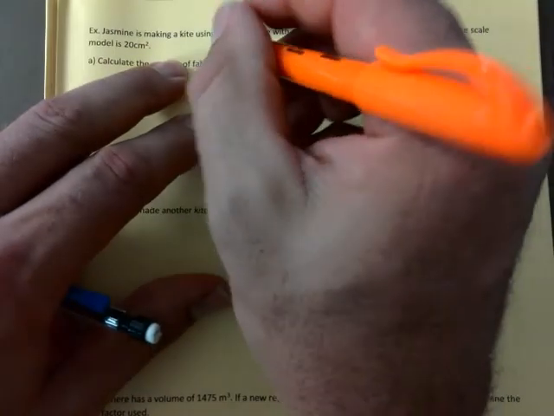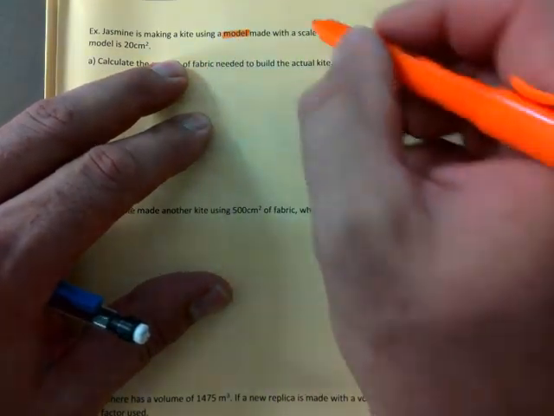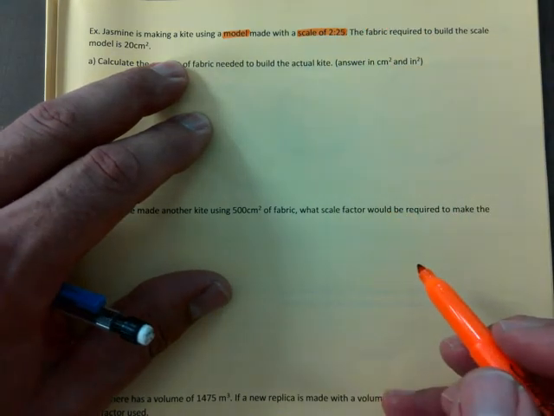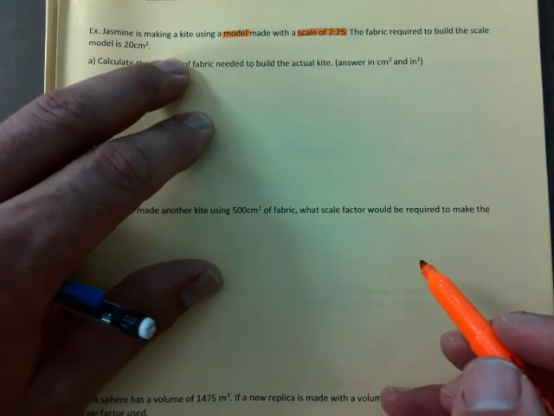So I will just ask you to do A and B for that kite question. So take it back here. All right, so we have Jasmine making a kite using a model made with a scale of 2 to 25. The fabric required to build a scale model is 20 centimeters squared. Calculate the amount of fabric needed to build the actual kite.